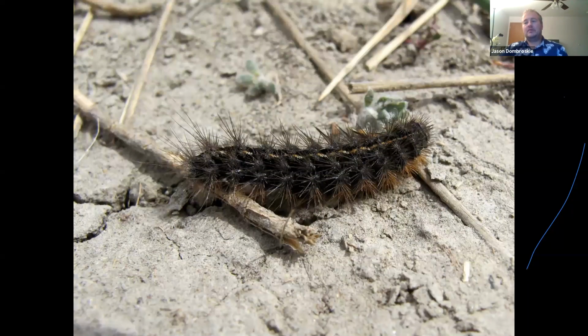Now, some caterpillars will have defenses even after they've been attacked. This is a tiger moth, and basically what they can do is essentially chemotherapy. So in some tiger moths, if they have a tachinid fly that's laid eggs on it, those eggs hatch into a maggot, and they have a maggot inside their body, well, they're doomed.